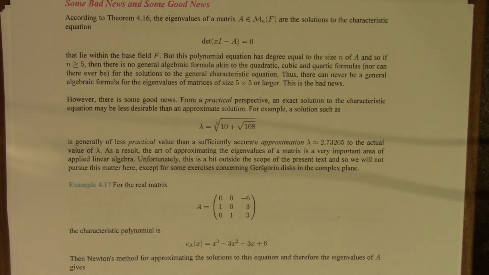So it's doable but not easy for 3 by 3 and 4 by 4 matrices, doable and easy for 2 by 2 matrices. For 5 by 5 matrices and bigger, it's not doable at all. I mean, you may encounter some matrices where the characteristic equation is easy to solve, even if it's a higher degree. But in general, we don't have a formula.